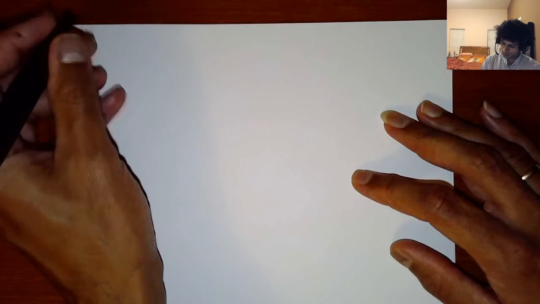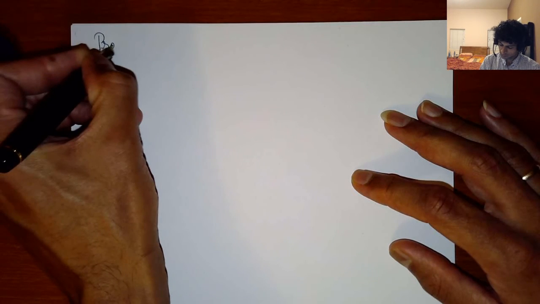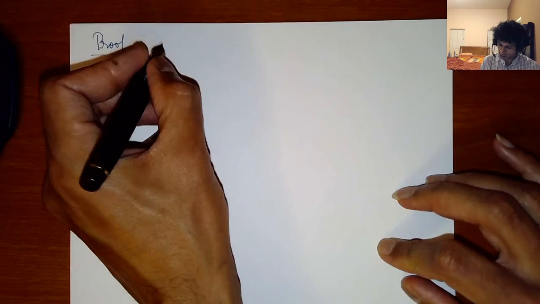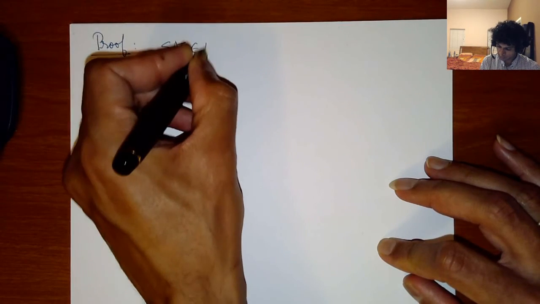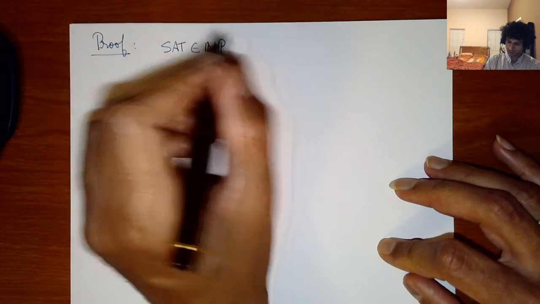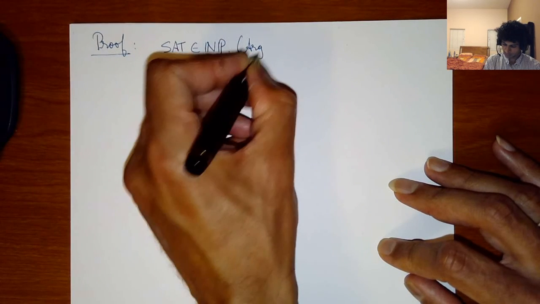Now let's actually go ahead and prove the Cook-Levin theorem. So the proof of the Cook-Levin theorem. We just argued that SAT is in NP.